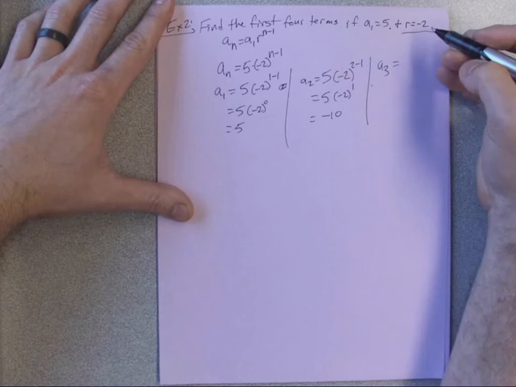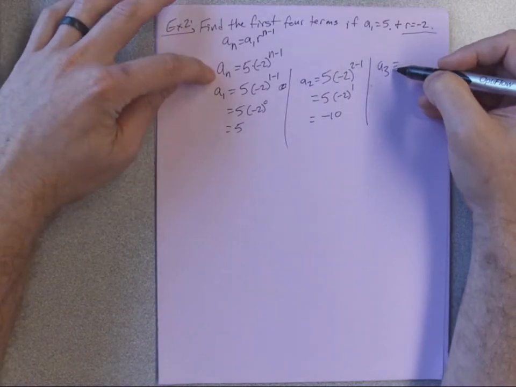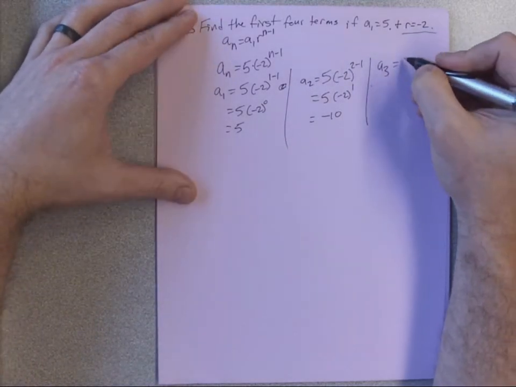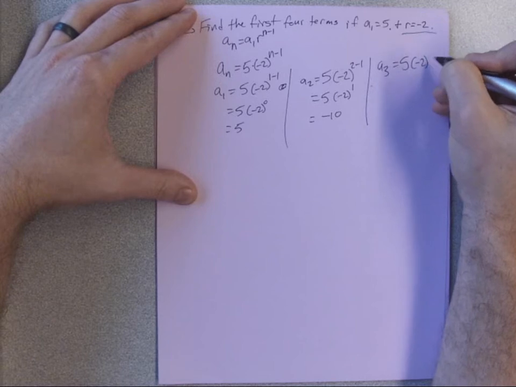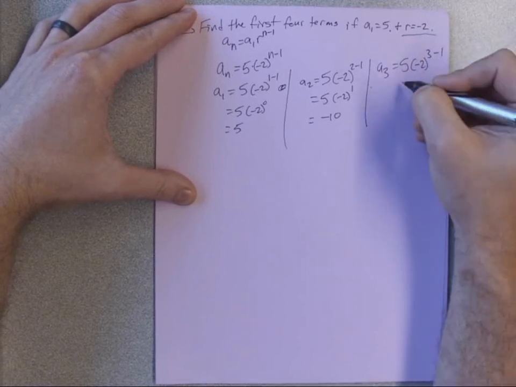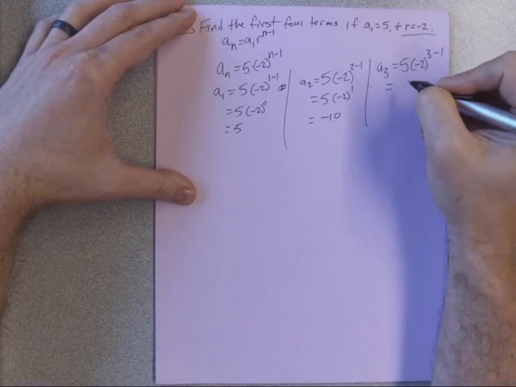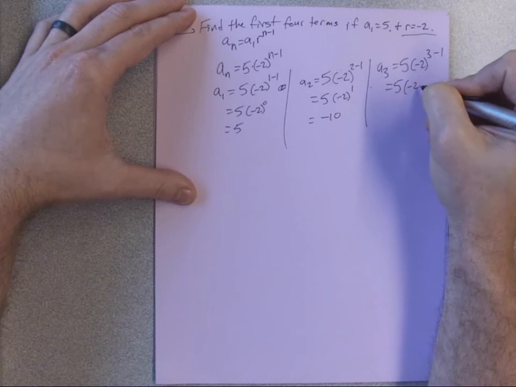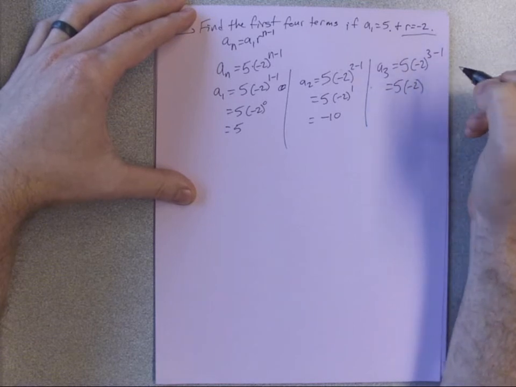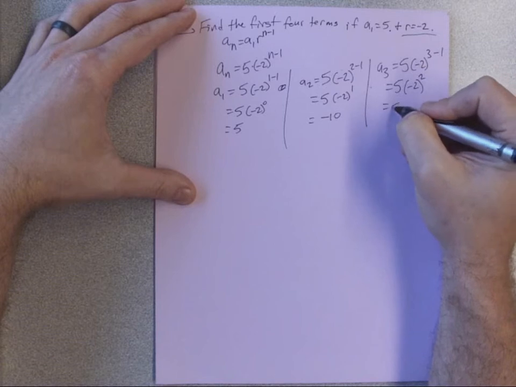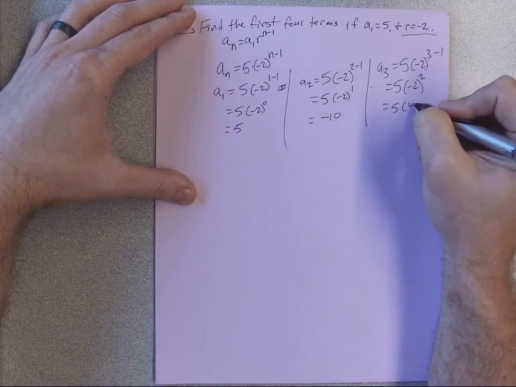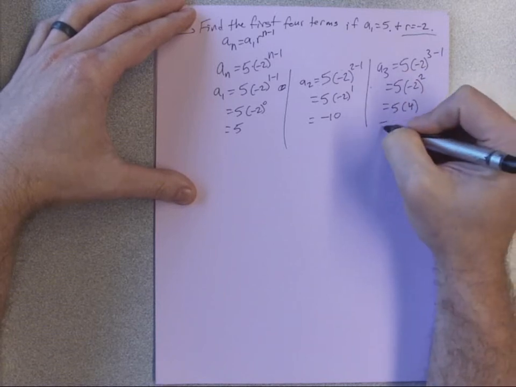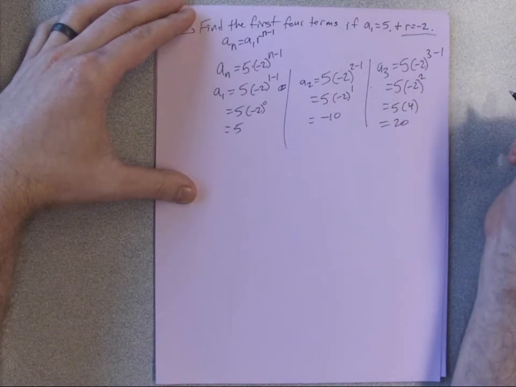a3 means we're plugging 3 in everywhere there's an n. So 5 times -2 raised to the 3 minus 1 power, which is 5 times -2 raised to the second power. That's equal to 5 times a positive 4, which is equal to 20.